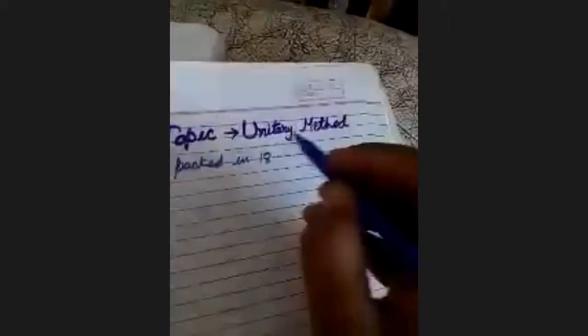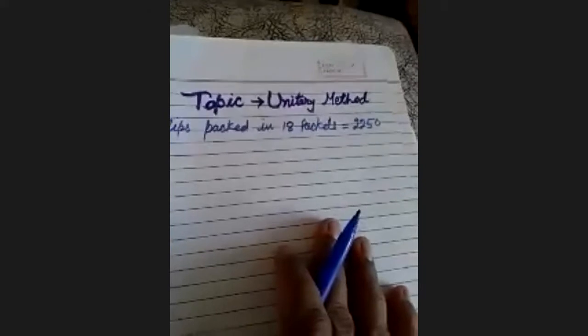So the first step is clips packed in 18 packets. These are 2,250 clips packed in 18 packets.